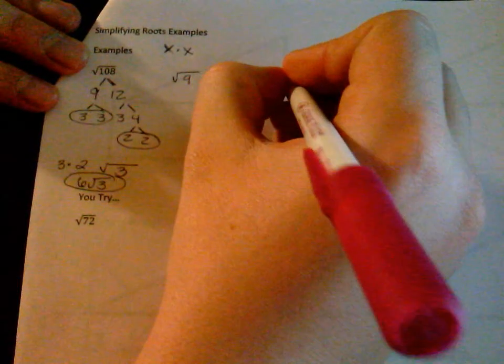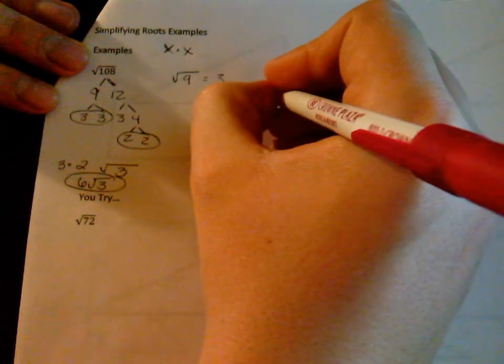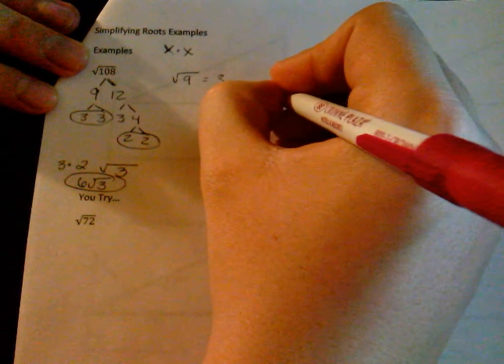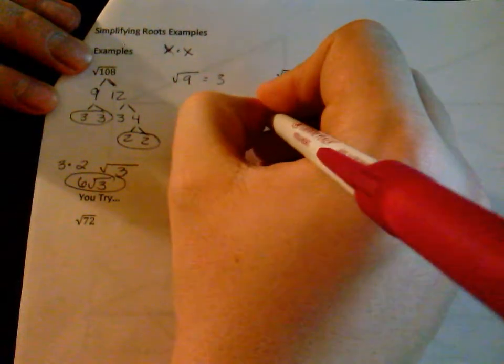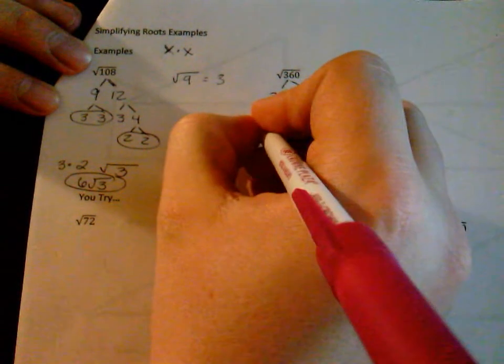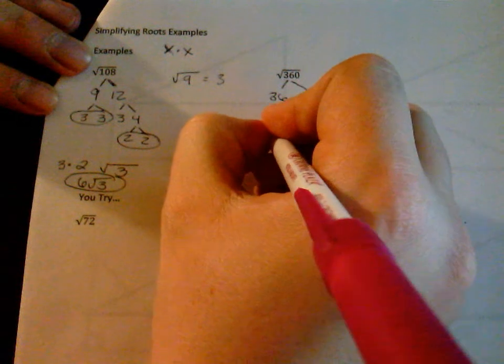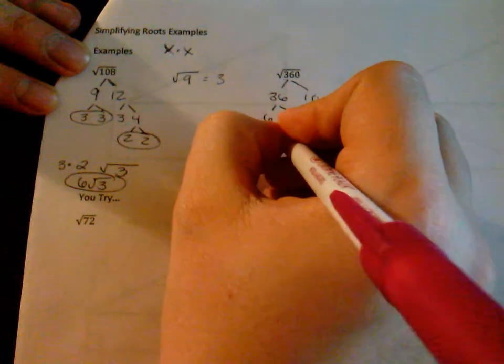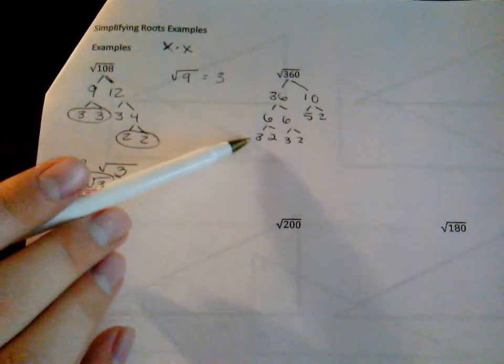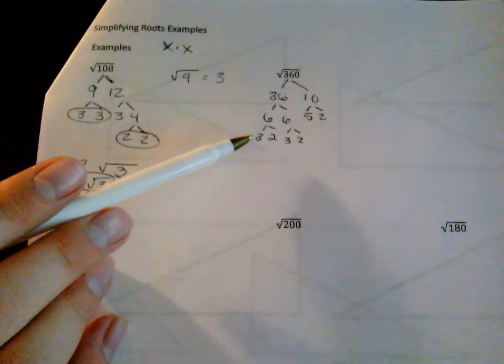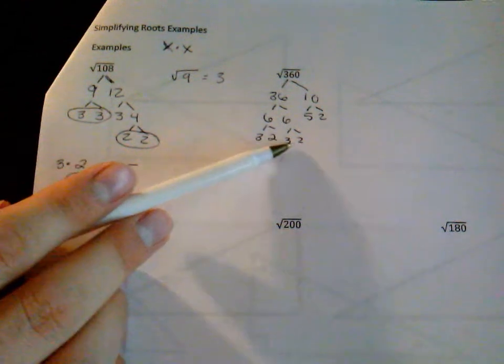360, the same idea. If I break this down into 36 and 10, okay, 36 breaks down into 6 and 6. Both 6's break down into 3 and 2. This 10 breaks down into 5 and 2. And now I can't break these down anymore because 3 times 1 is not anything new. So it's 3, 2, 3, 2, 5, 2.